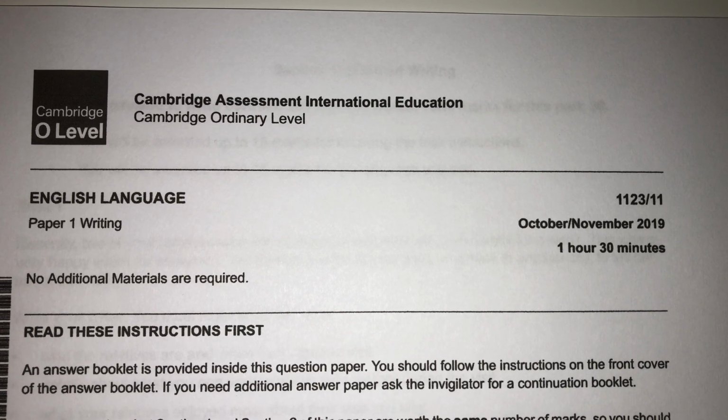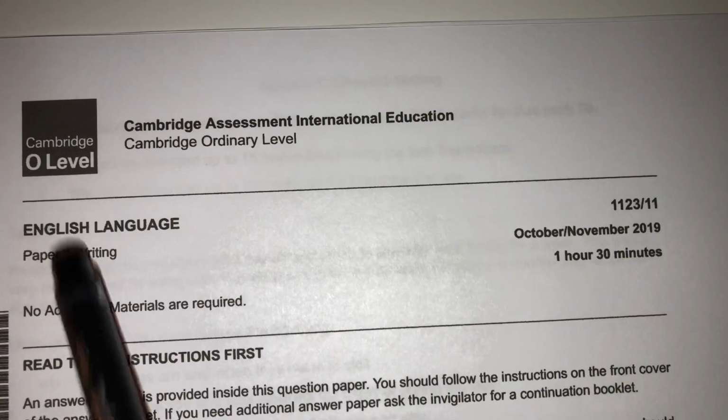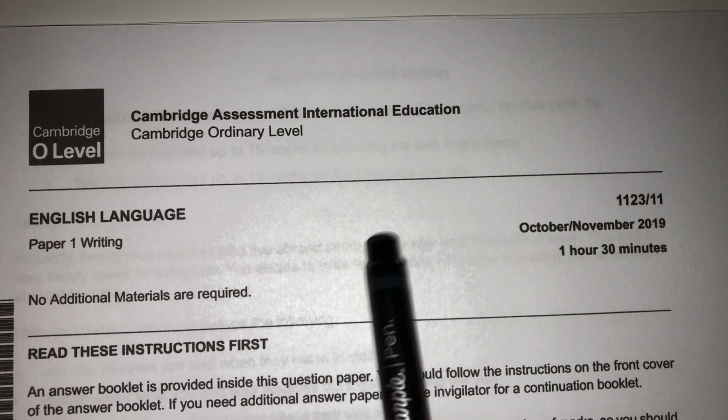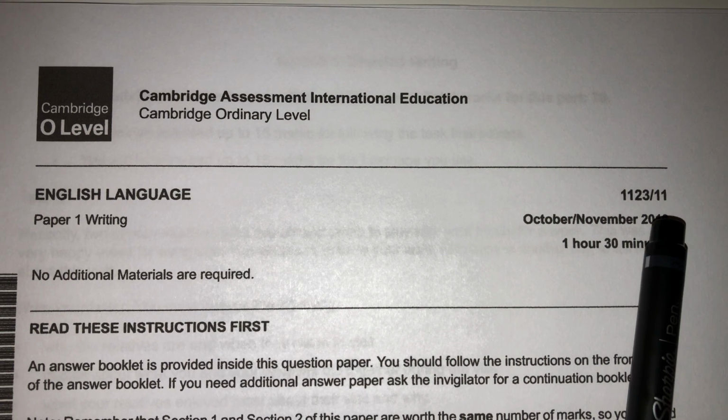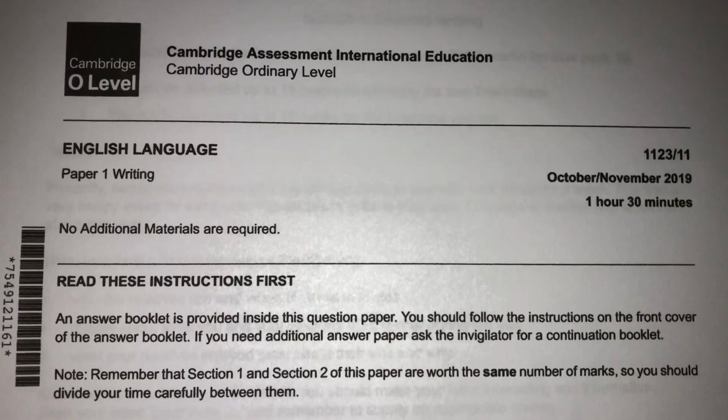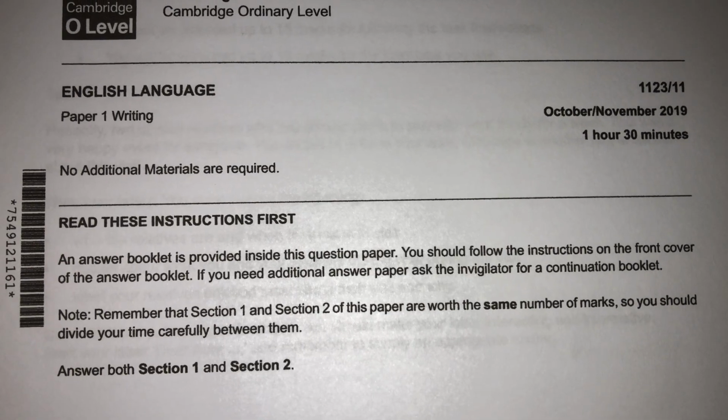In this video, we are going to be taking a close look at paper 1 of English language O-level, October-November 2019, variant 1-1. Okay, and the instructions are the following.